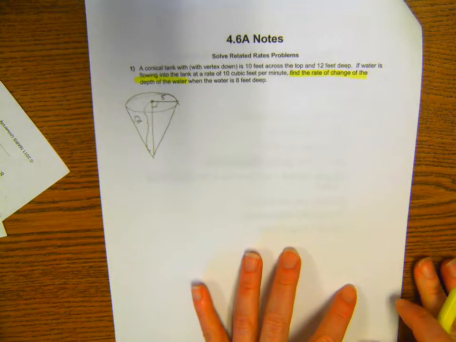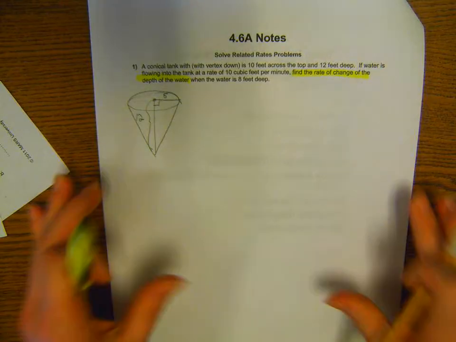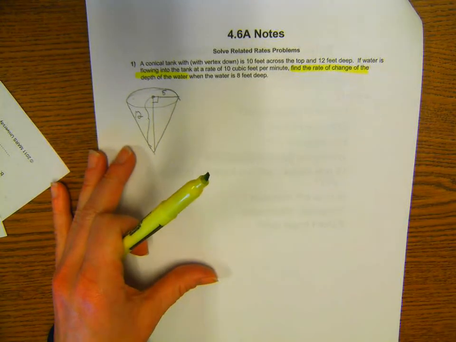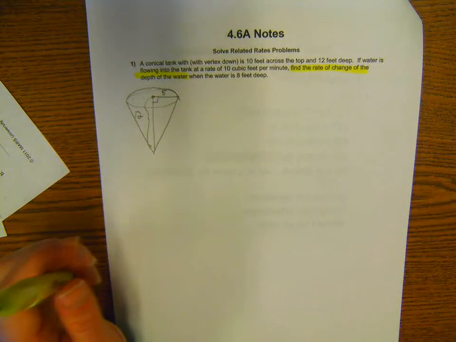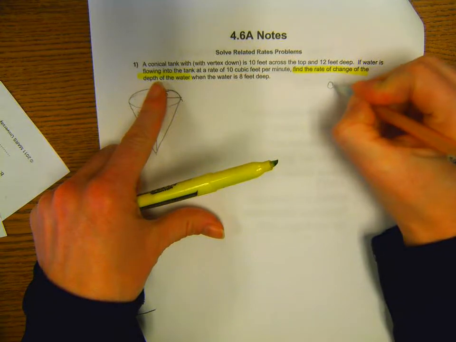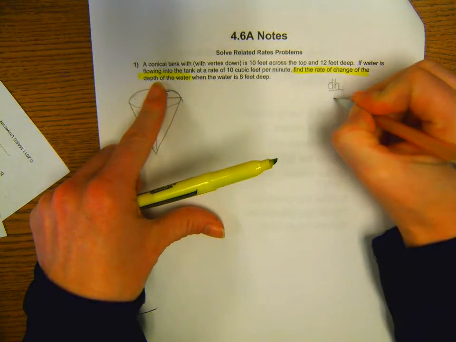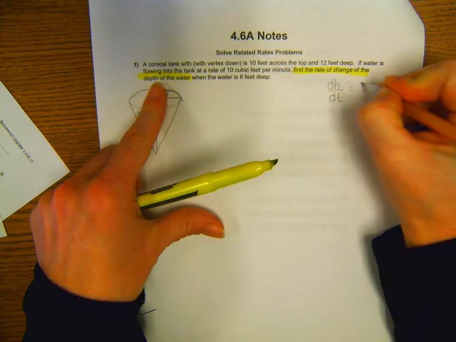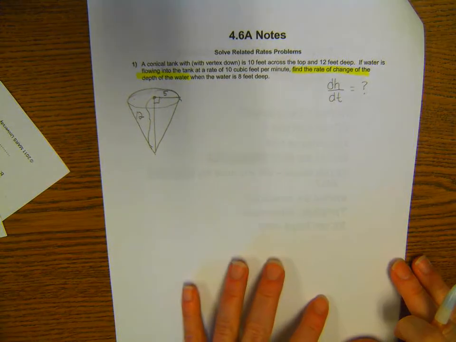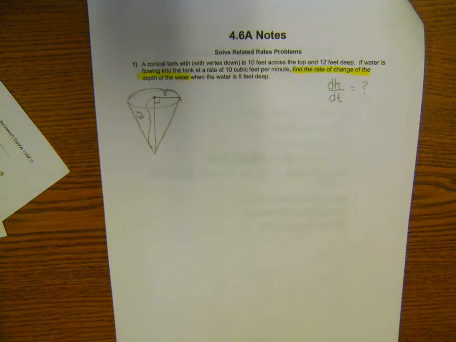So this is what we call, in the formula, what variable is the depth of the cone? H. In calculus terms, what I am going to be trying to find is the rate of change of H. We call that dH/dt. That is what we are trying to find. Okay. Draw a picture. Cool. Did it. Summarize info. Okay, we did that. We should probably write the volume equation down, right?